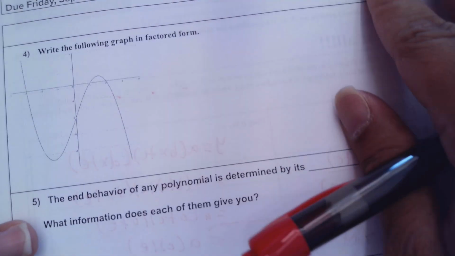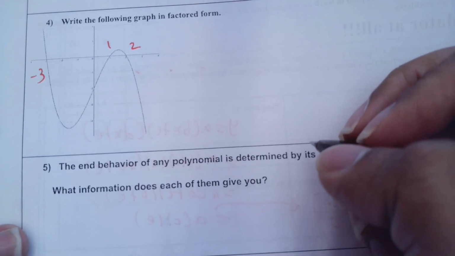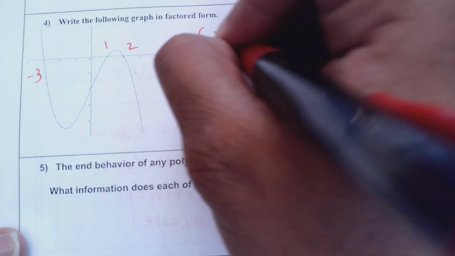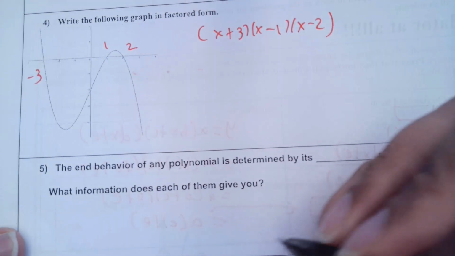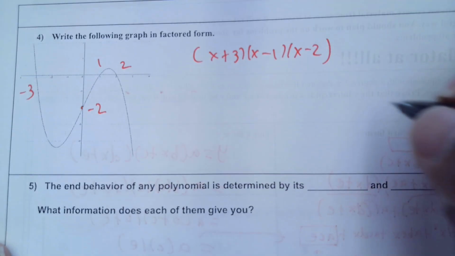Write the following graph in factored form. You really cannot see, but it's negative 3, positive 1, positive 2. Those are your x-intercepts. So your factors are x plus 3, x minus 1, x minus 2. Your y-intercept is at negative 2, right?